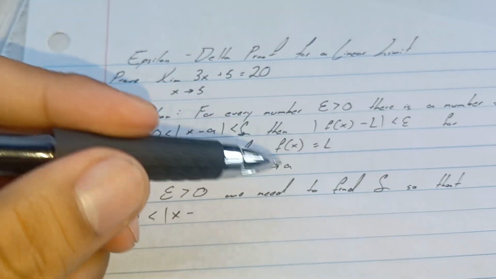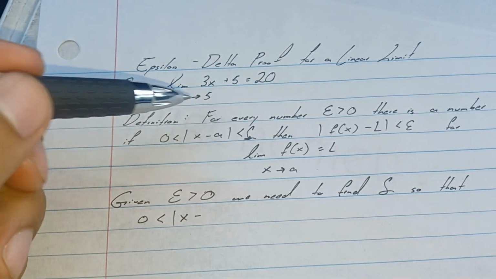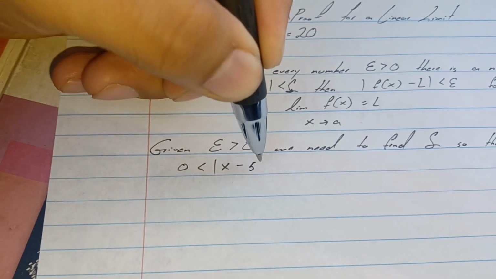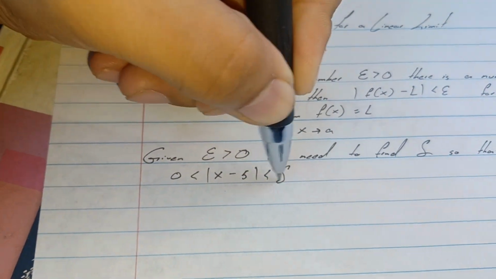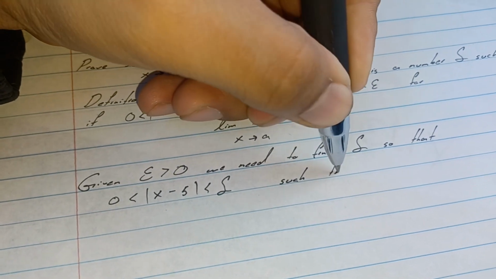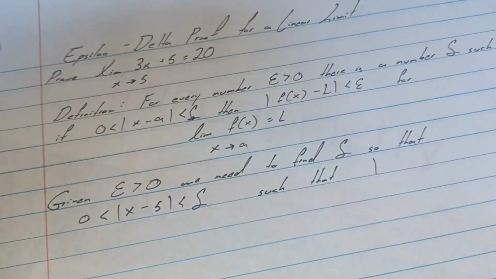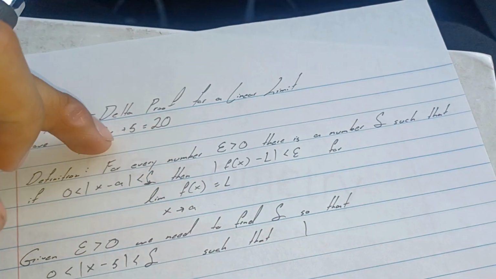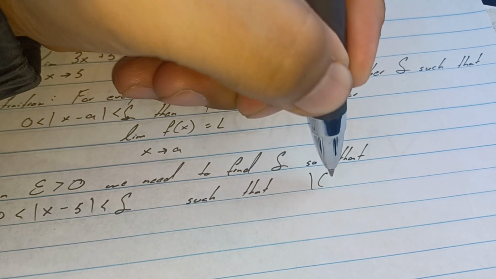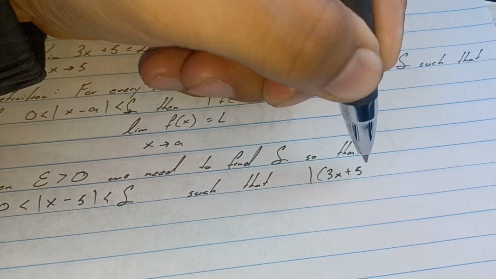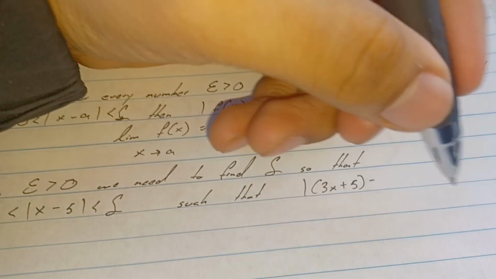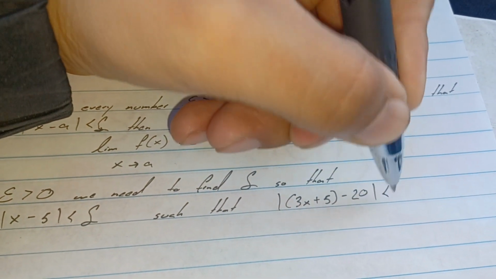According to our definition of the limit, the 5 is going to be our a value. So x minus 5 is less than delta, such that f of x, which is basically the function 3x plus 5, minus our limiting value, which is 20, is less than epsilon.